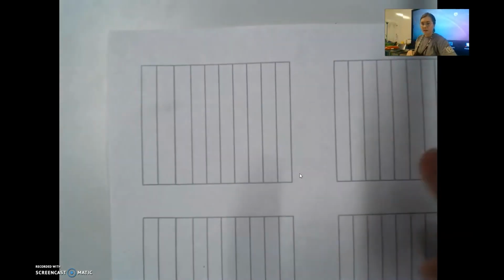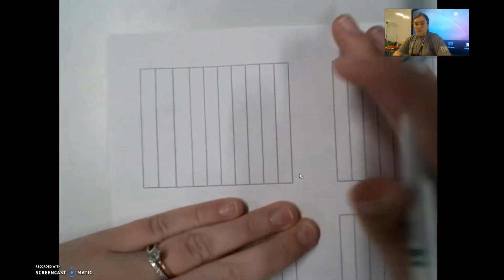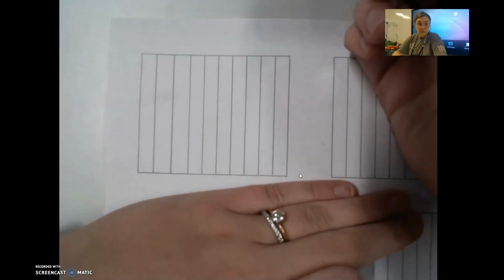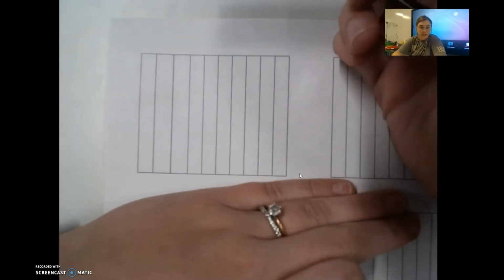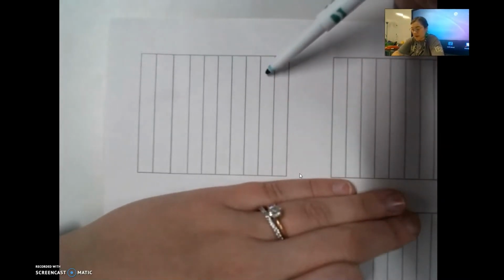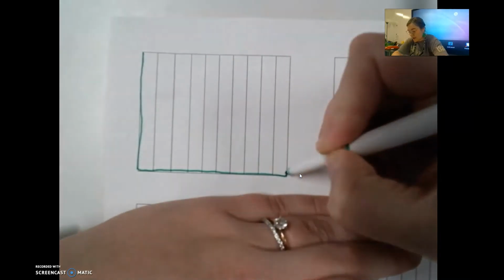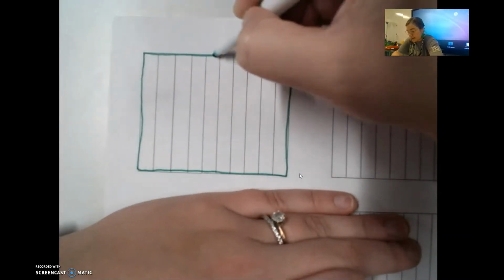Okay, so I want to look at this grid. How many parts is that split up into? How many parts is just one of these split into? Well, you should have paused the video. If you didn't, pause the video and count how many parts. But we're going to count them together. 1, 2, 3, 4, 5, 6, 7, 8, 9, 10. So they split this whole entire square into 10 equal parts.